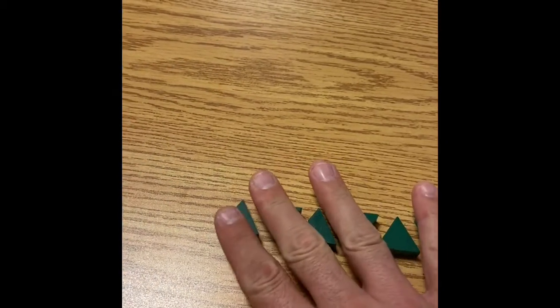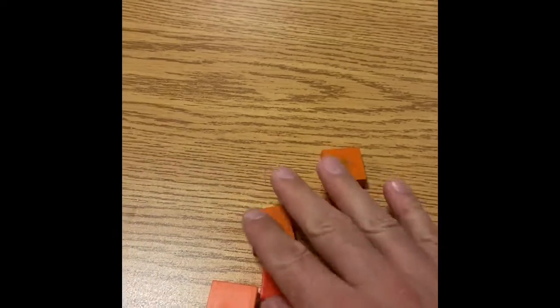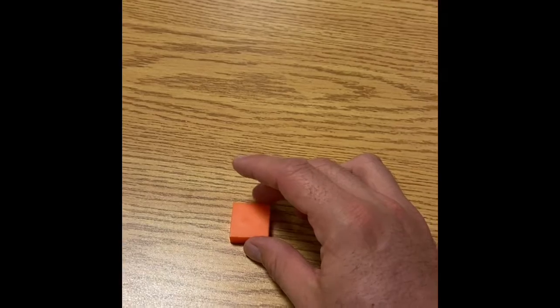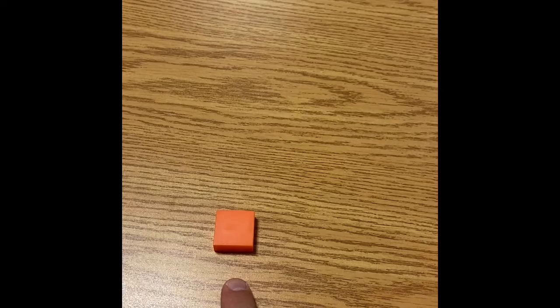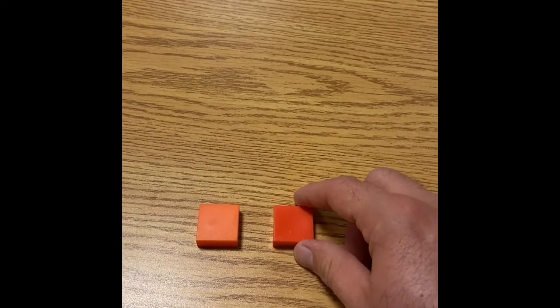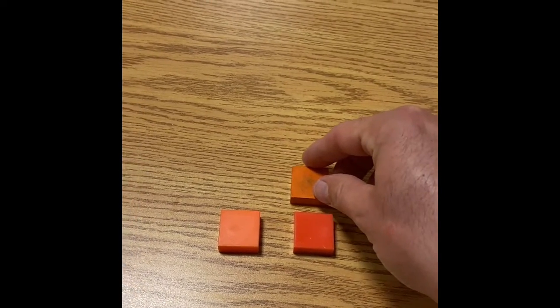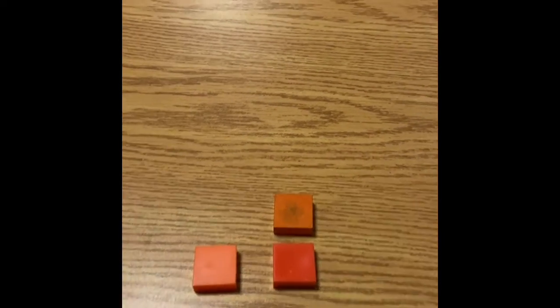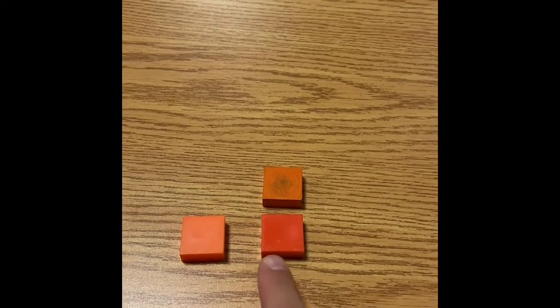The next pattern I want to show you is called a growing pattern. Now you can do this with any shape as well, but I'm going to start with a square. So this is only one square. So if we have one, we're talking about a growing pattern. So what do you think is going to come next if we're using a square? So I have one here, but if it's a growing pattern, I need to add one more, okay? So if I added one more, so we have one, then two.